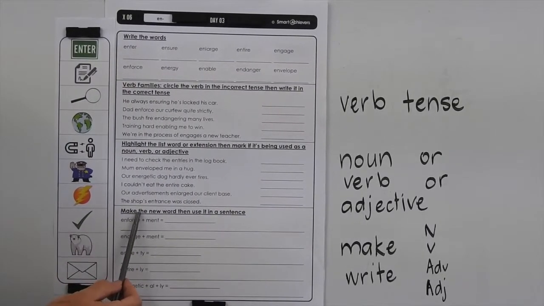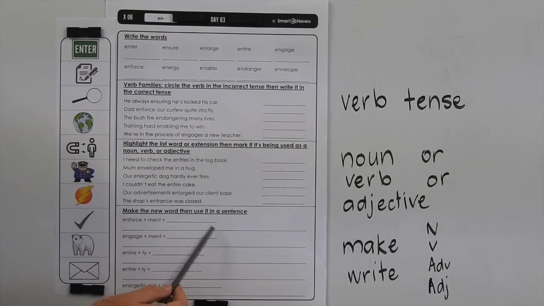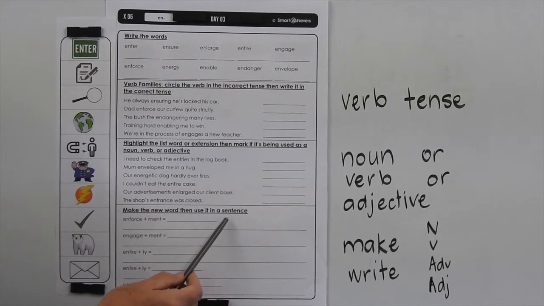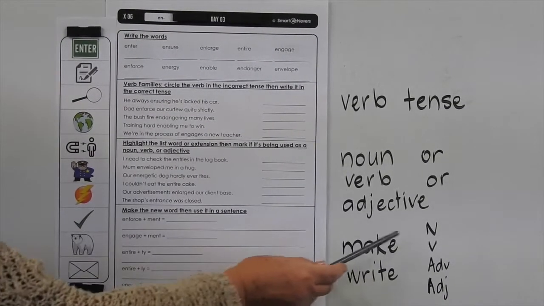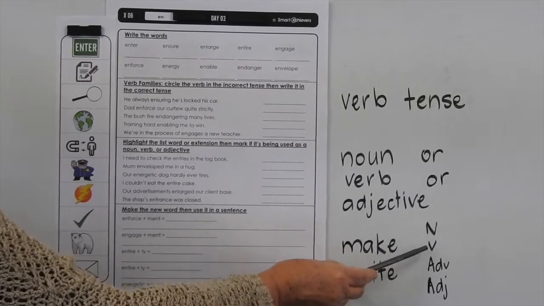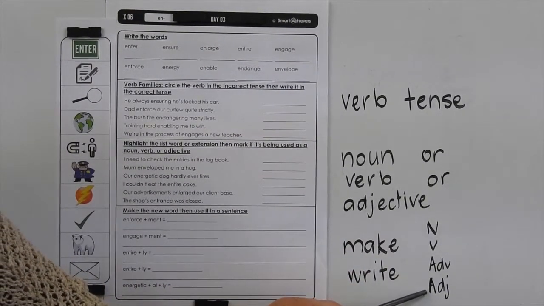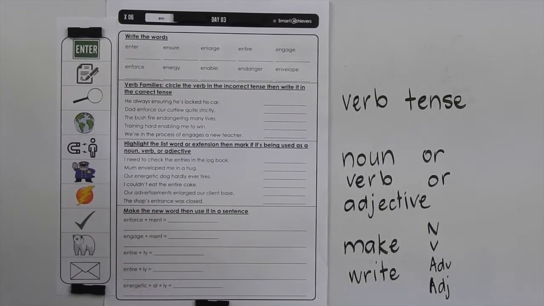Now down here you need to make the new word, then use it in a sentence. So once you've made the word and used it in a sentence, if you've got time, go back and in the space next to the word that you've written, write whether it's an N for noun, a V for verb, an ADV for adverb, or ADJ for an adjective. So let's work out what form the word is.